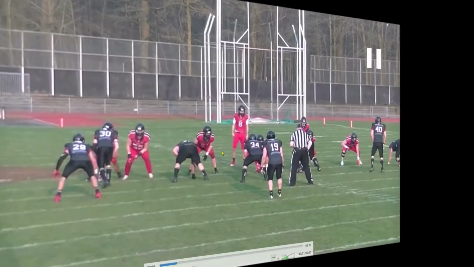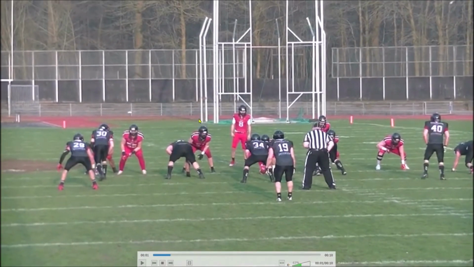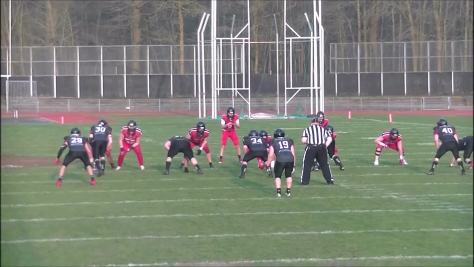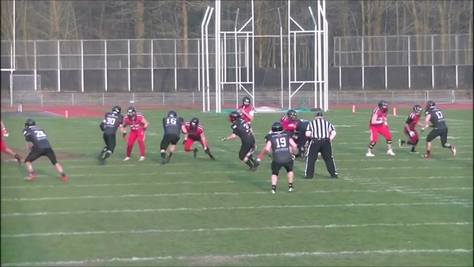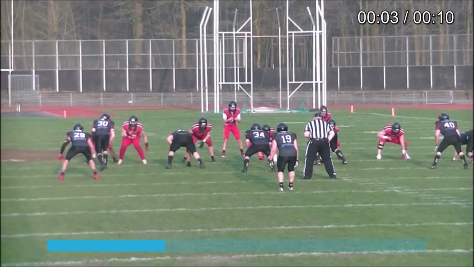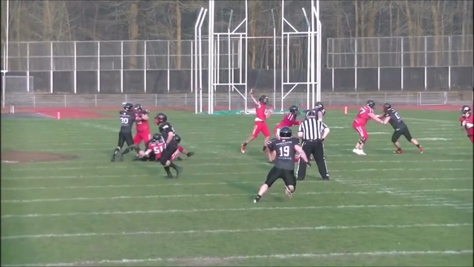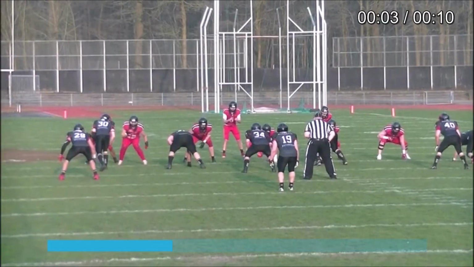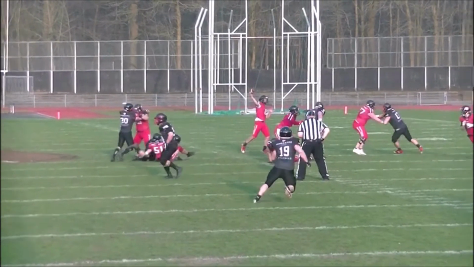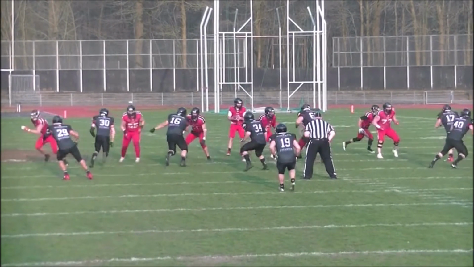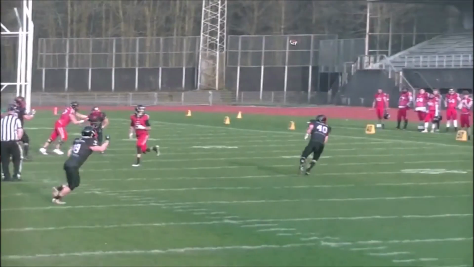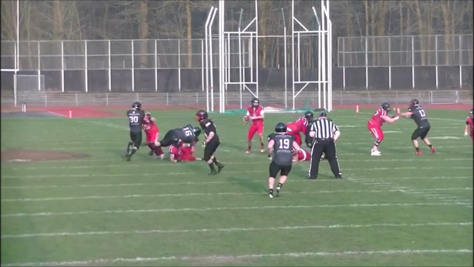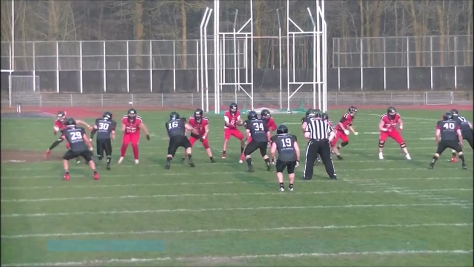Moving on to the O-line, we're looking at this guard right here. It's the right guard, but it's on the left side of the screen. And you'll notice that he makes a 3 o'clock block, but he starts out on the line of scrimmage, and he is in this situation allowed to go 3 o'clock. He is unrestricted, so this is a legal block in this situation.